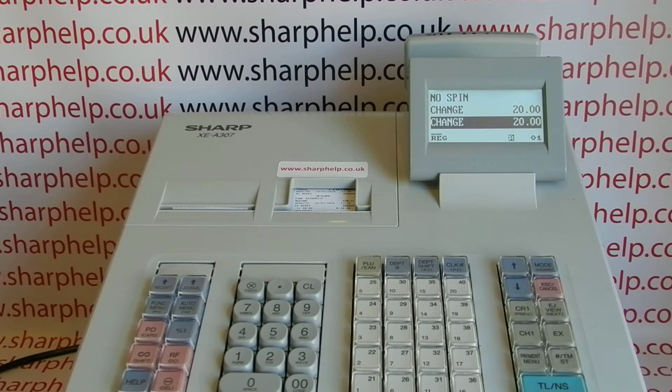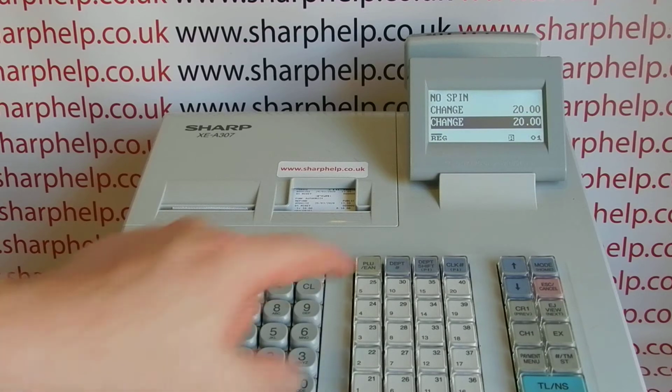If you decide, you know what, I don't want all my staff to have access to that, I want to be more in control and aware of the refunds, you can basically set that button so that only the manager can use it. So I'll show you how to do that first, and then I'll show you another problem with refunds on the machine.